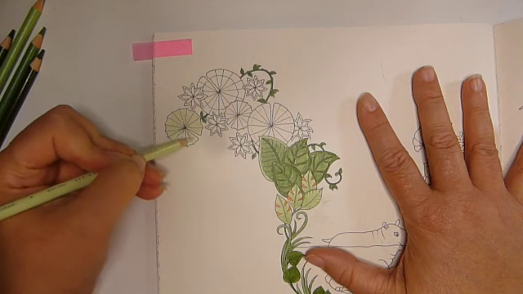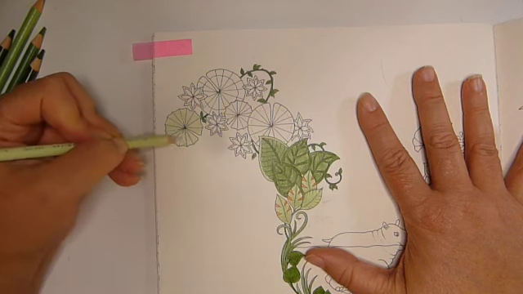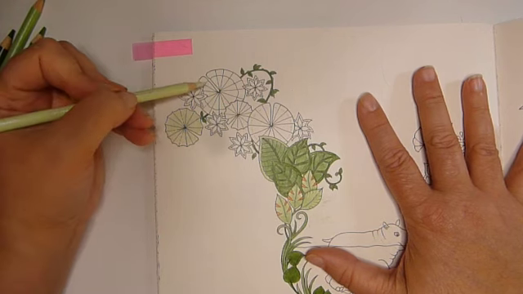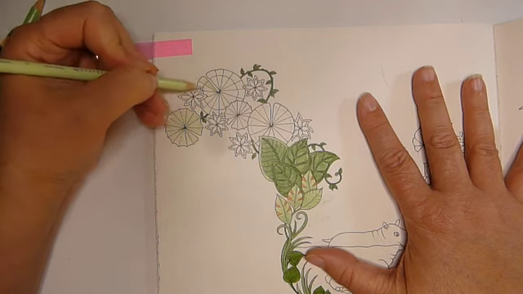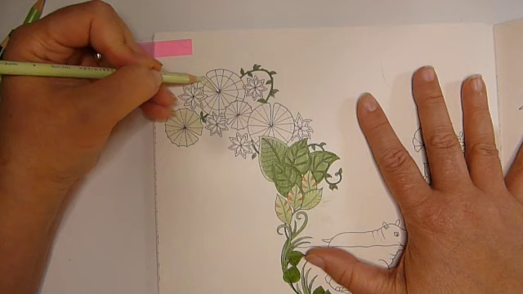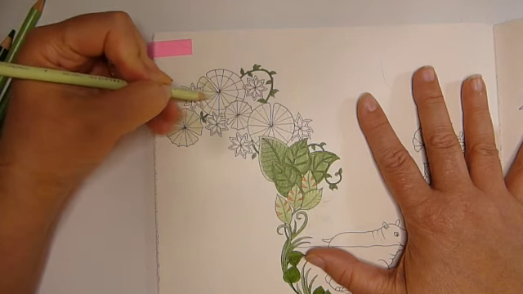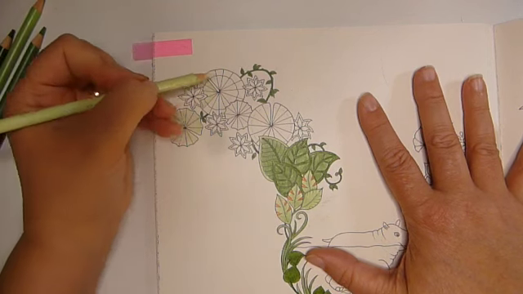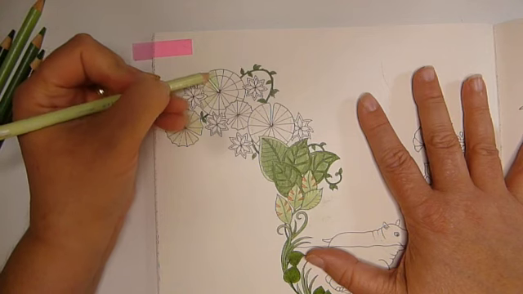So there's that. And just come in, and I'm going to do all of these the same, lines or no lines. We're just keeping it simple, because that's what I'm feeling like tonight. Keep it simple.